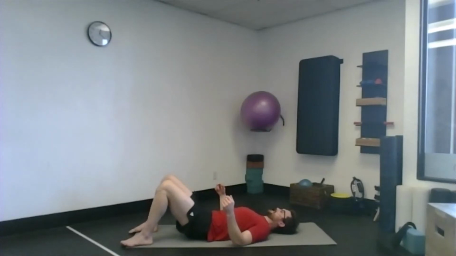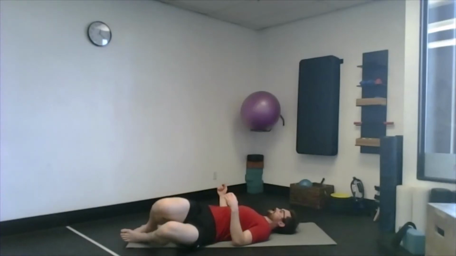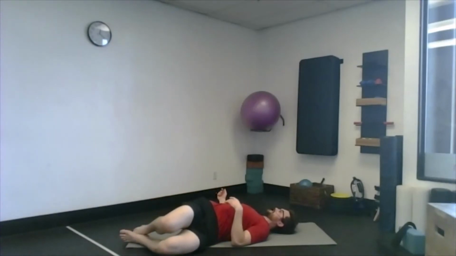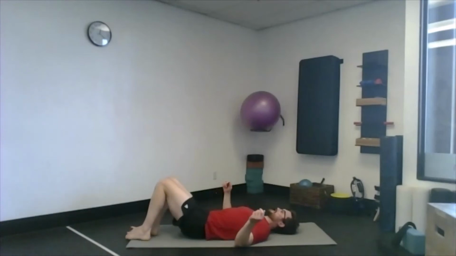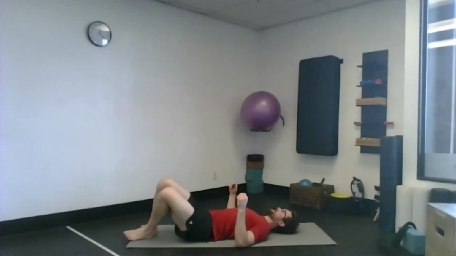All right, everything's kind of relaxed. Let's just drop those knees over to the left side of the body. Just a little low back twist here, just to be nice in between. Drop the knees over to the right. Just gonna work towards a gentle low back twist each way.